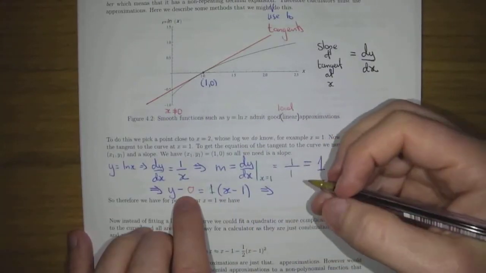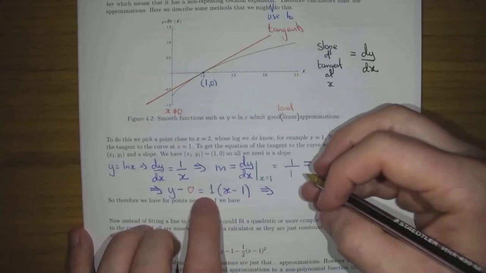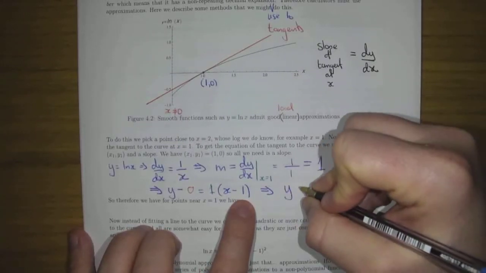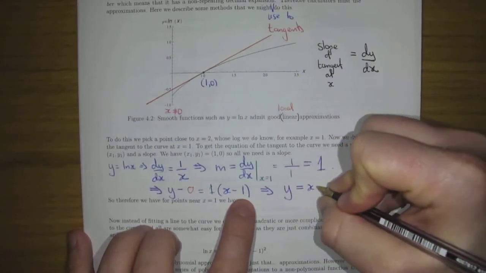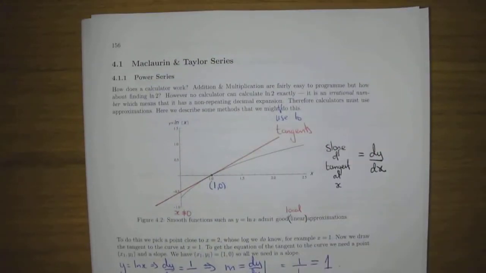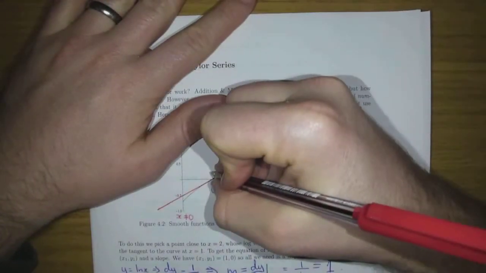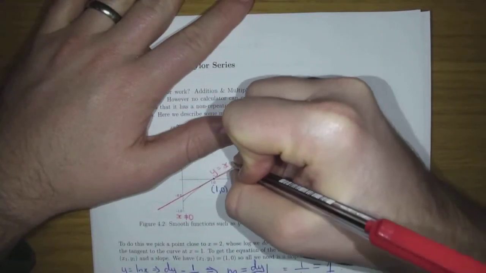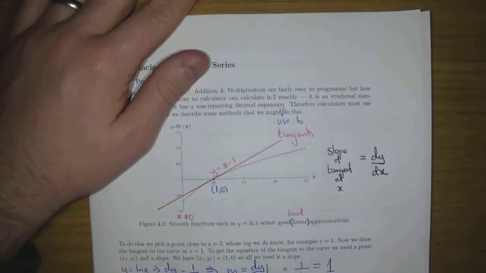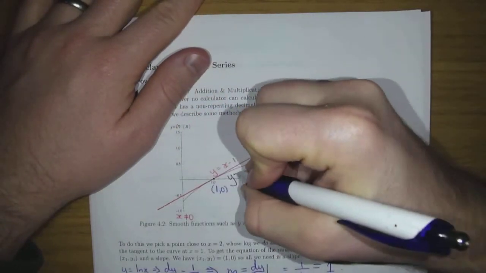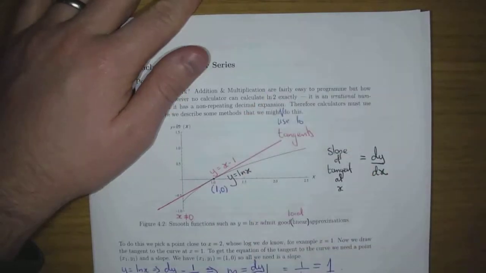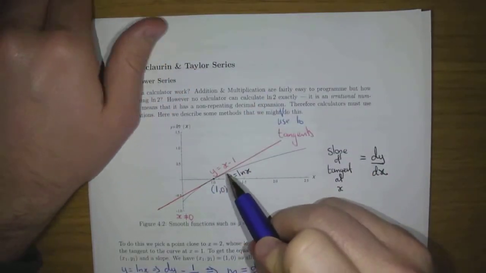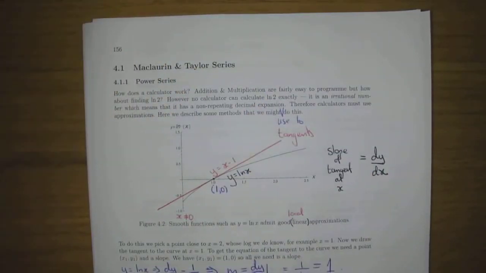And I get 0, which does nothing. 1 by x, 1 by minus 1. So y equal to x minus 1. So that's this tangent. The y coordinates here are equal to x minus 1, and on the curve, the y coordinate is log of x. Now note, when x is close to 1, they are very, very close together.